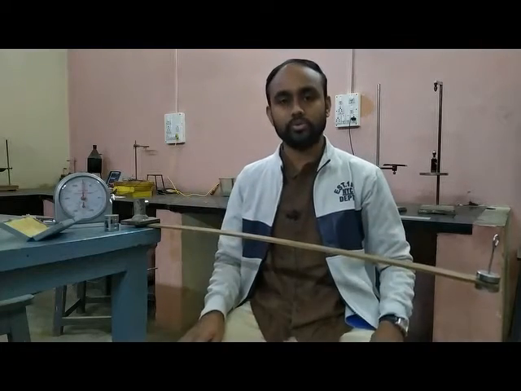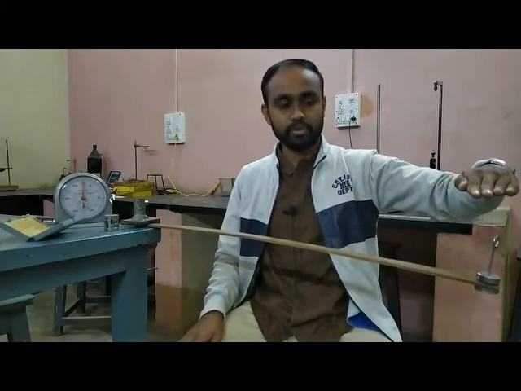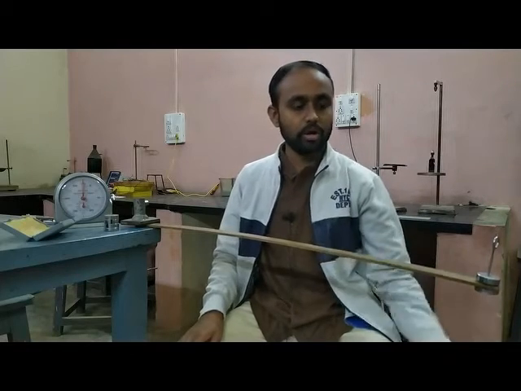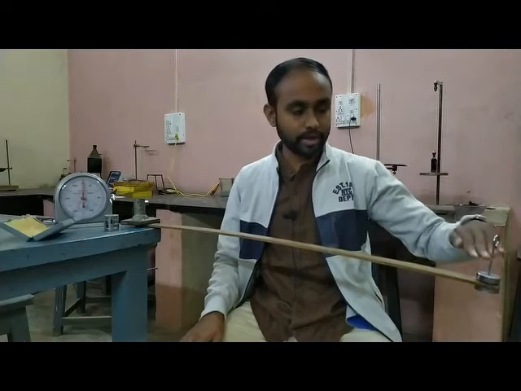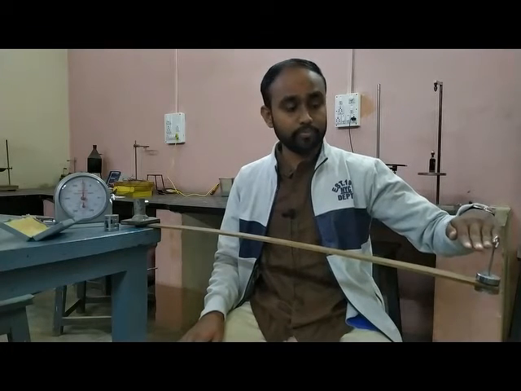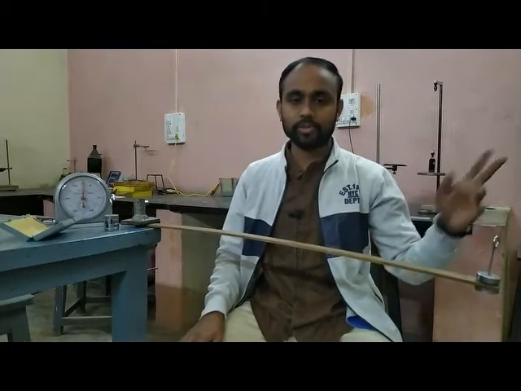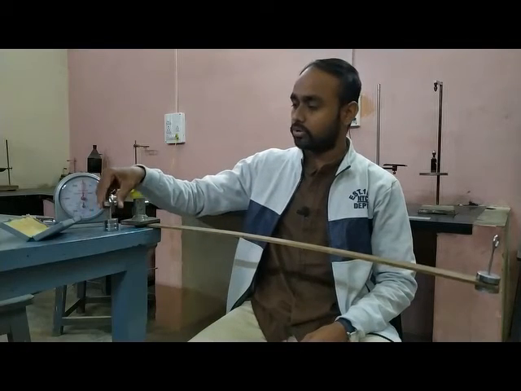So that is what we are doing here also. We are considering one reference point. You can consider the top or bottom, or the mean position also as the reference point, but keep in mind that you should count from that reference point only. So likewise we have to measure or count the 30 oscillations.